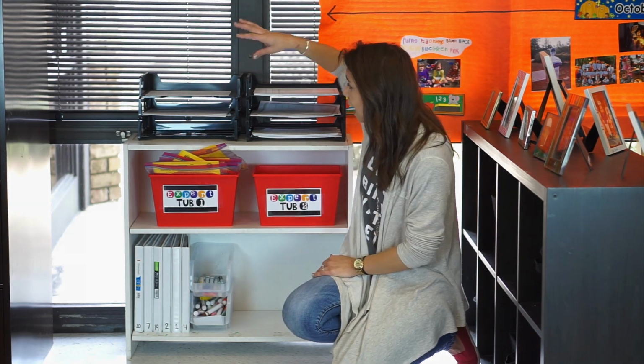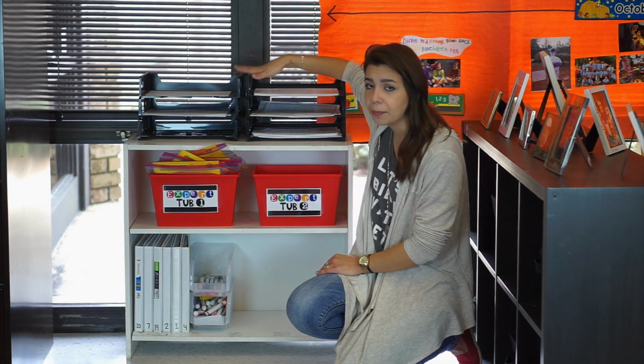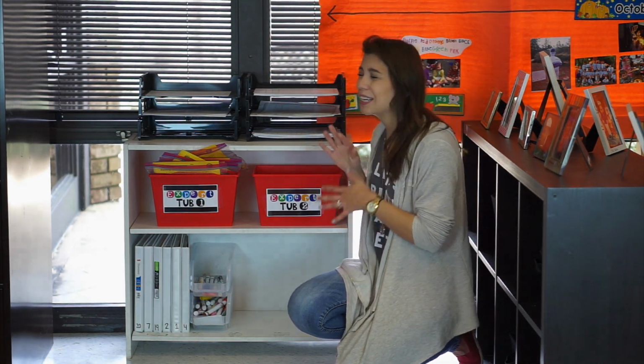Whenever my students are finished playing with a math game, or if their math station doesn't last as long as some of the other math stations, they know that they can clean up and then just come and grab a game that we have already practiced countless times. Up at the top, I keep my writing paper, and I have 6 trays for this because I keep a lot of different variations of writing paper, because all of my kids are going to be at different levels, and not all of my kids are going to be writing the same type of story. So I like to make sure that I keep these completely stocked.